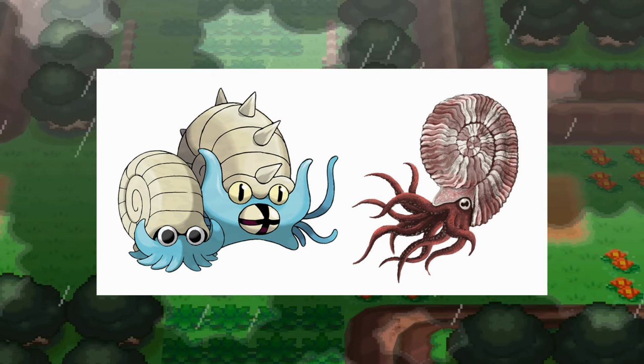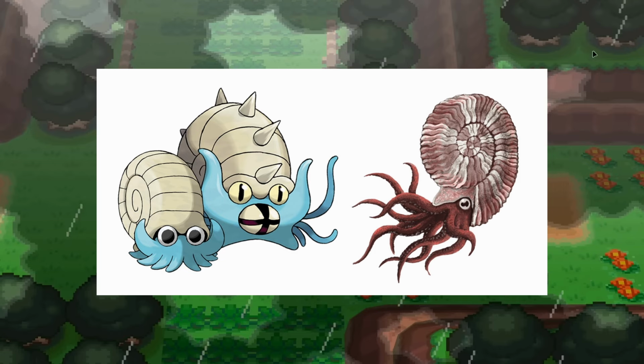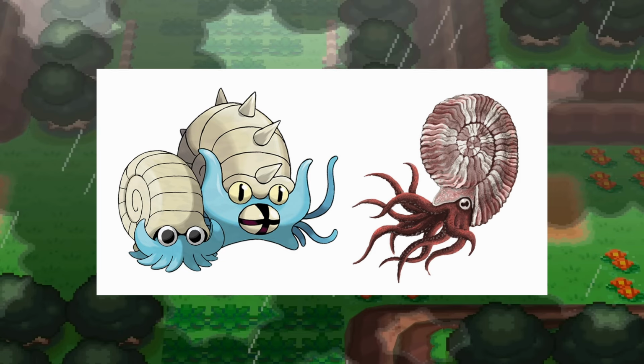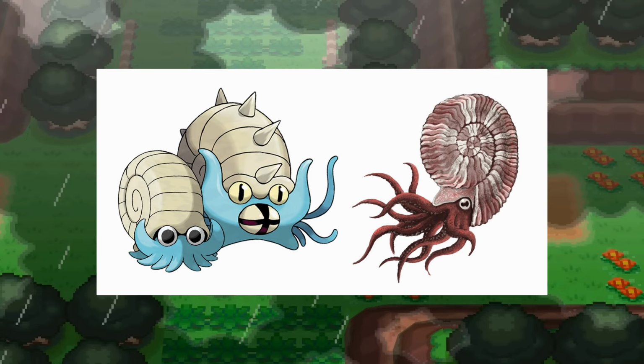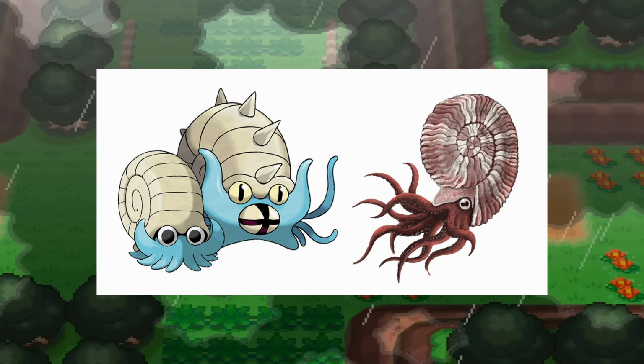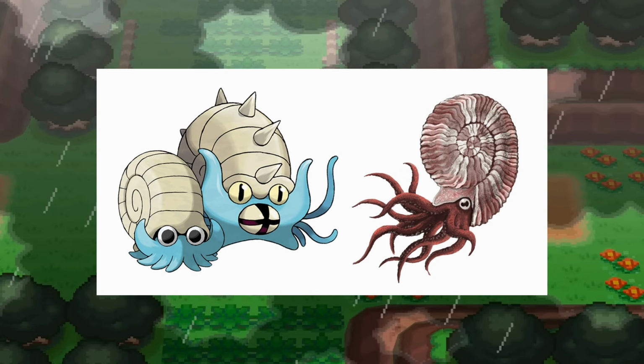Now, Ammonite and Omastar are both directly attached to ammonites. Ammonites are the most common fossil, but also the oldest. The ammonites have existed for roughly 400 million years, if not longer. Some scientists believe that they have been around even longer than 400 million years ago. But obviously that study is still going on, till today.